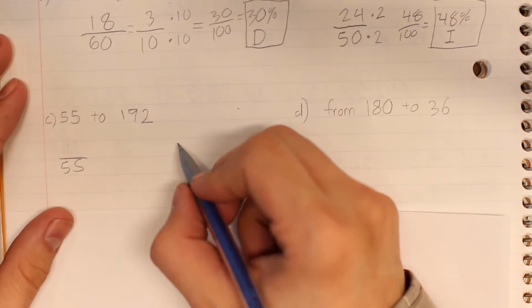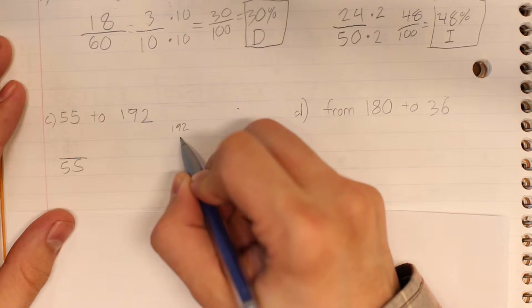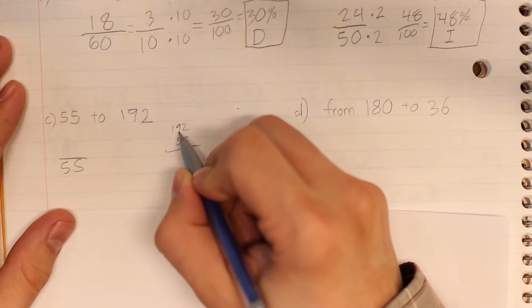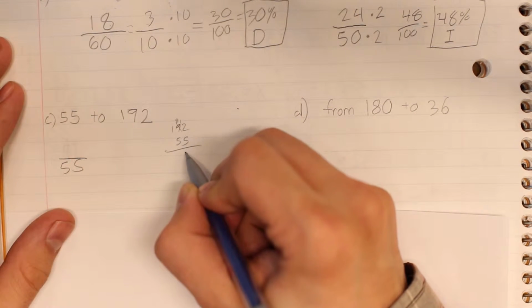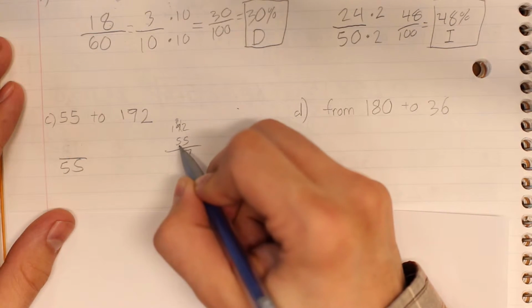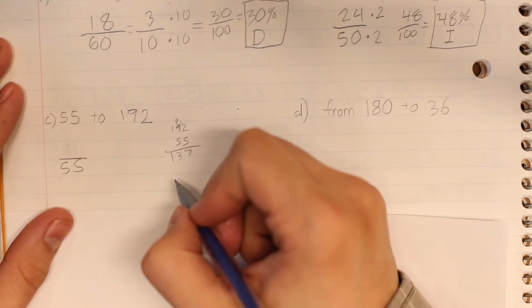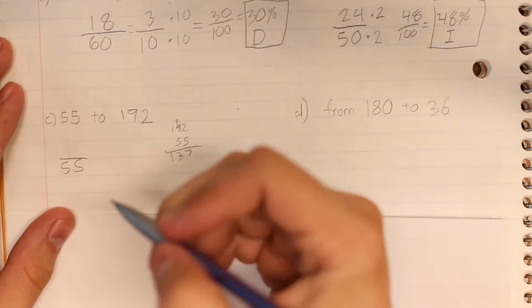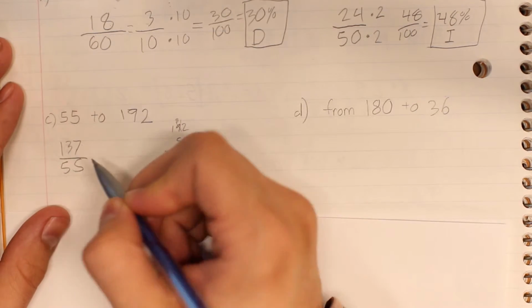Now remember, you can always just go to the side and do some subtracting to make sure. Take your bigger number, put it on top, and subtract your smaller number. Borrow there, that becomes an 8, that's a 12. 12 minus 5 is 7. 8 minus 5 is 3, and then we have that 1 there. So the amount of change that this has increased by is 137.